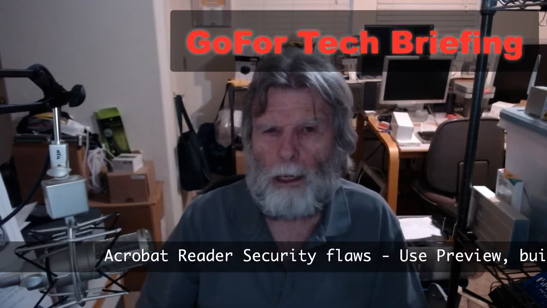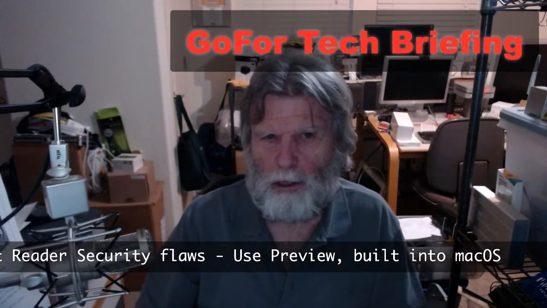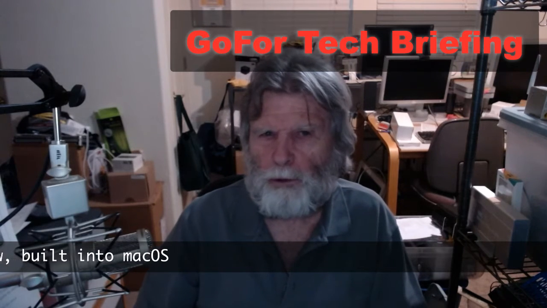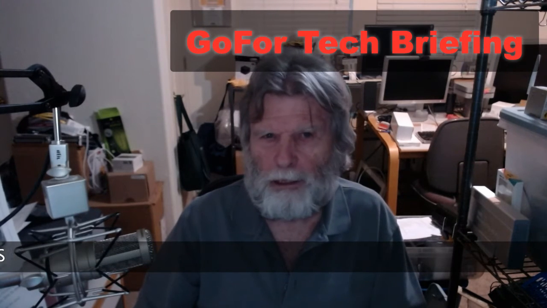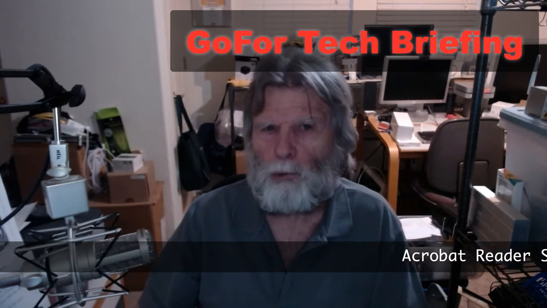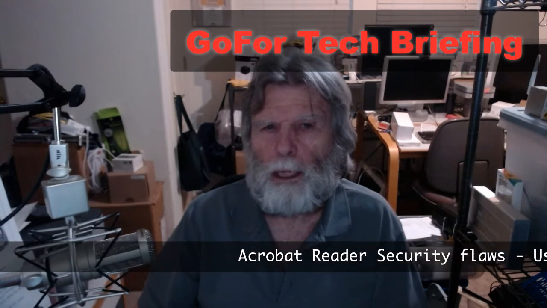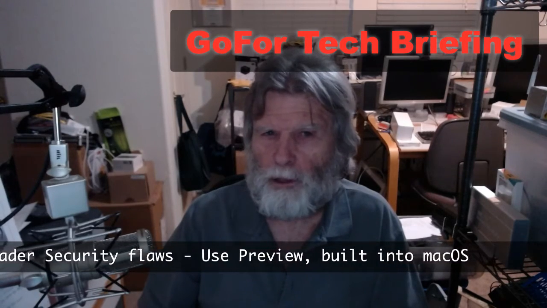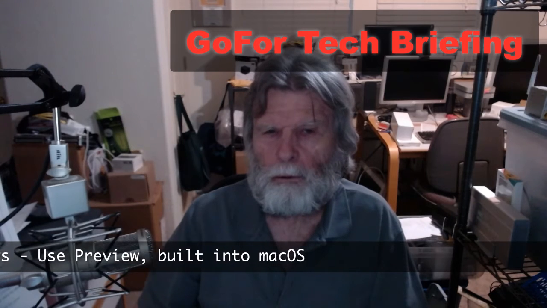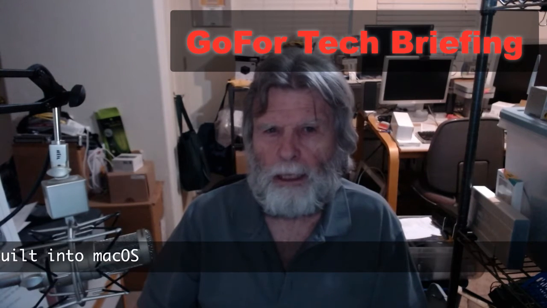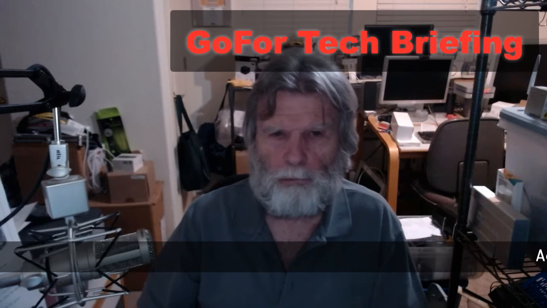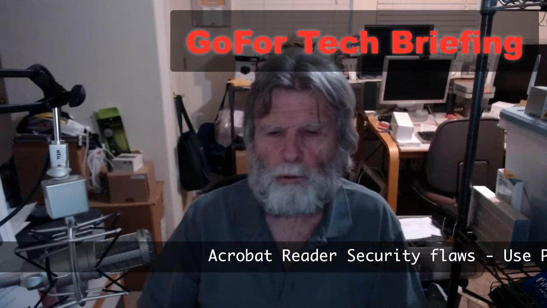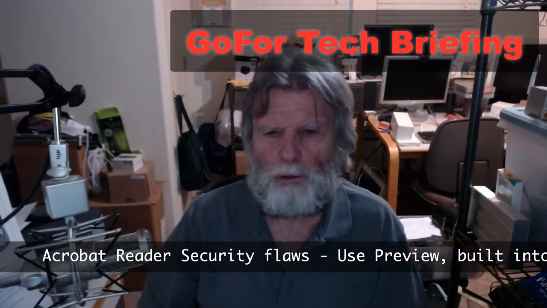So why can you get away with trashing Adobe Reader? Because you have Preview, a program that's built into the Mac operating system. It's been there for many moons. It does everything that Adobe Reader does, and it does not have all the security flaws because it's part of the Apple ecosystem. It's kept up to date transparently to you. It just works like Apple products are supposed to. So you can use Preview.